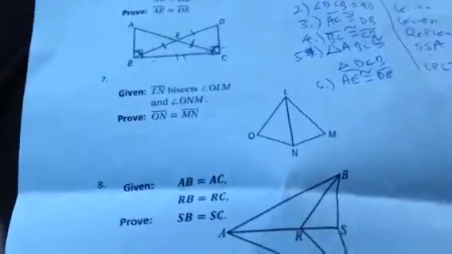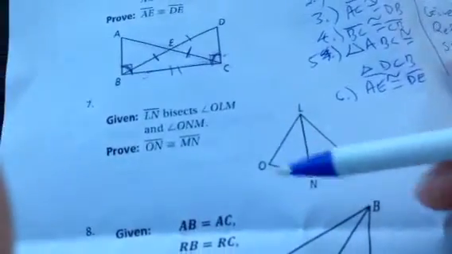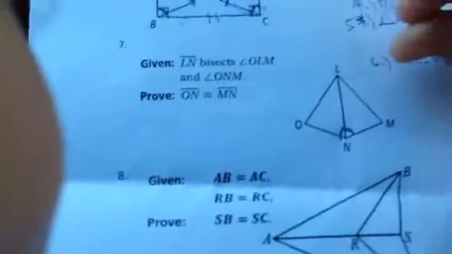So we have LN is going to bisect angle OLM and angle ONM. So LN is our bisector. So we know now that this angle is congruent to this angle, which is good. And then we want to prove that this triangle is congruent to this triangle.